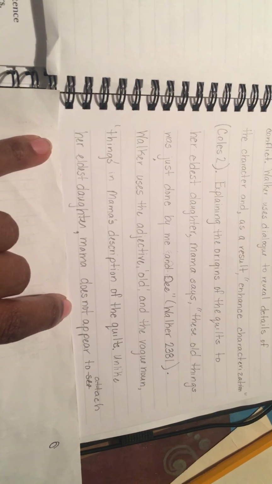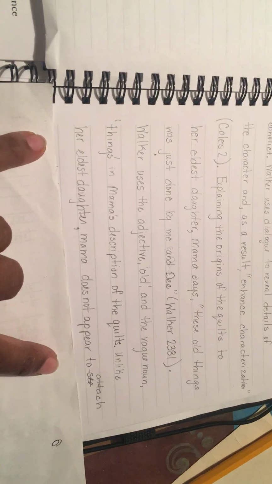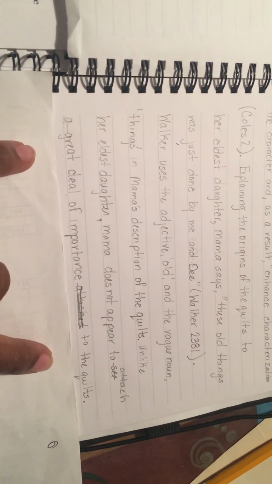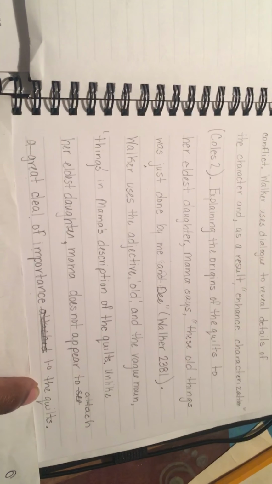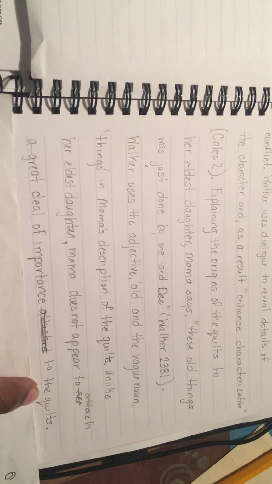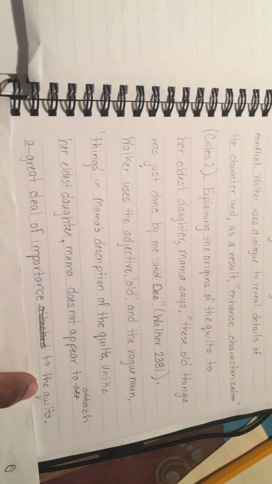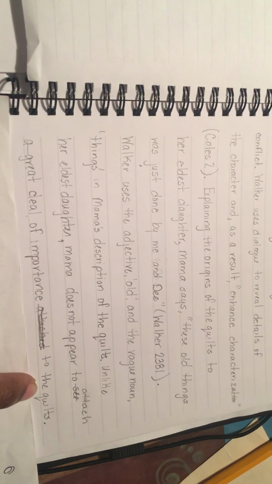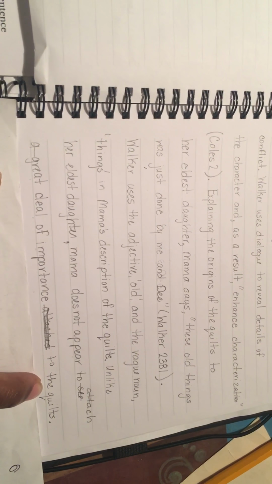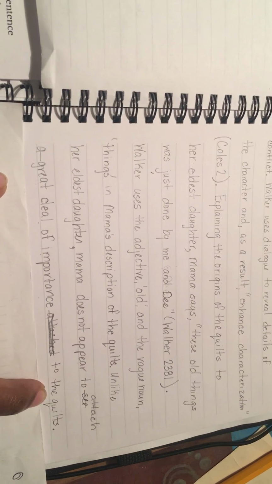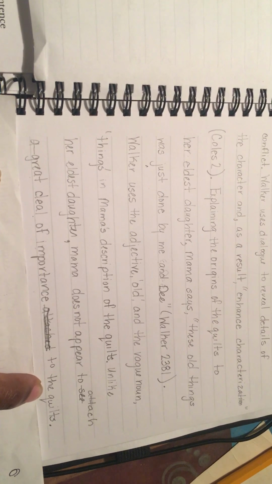Unlike her eldest daughter, Mama does not appear to attach a great deal of importance to the quilts. Why do I think that? Well, she calls them these old things. So either she doesn't think they're all that important and they're not worth this conversation, or she doesn't want her daughter to think they're that important. So I'm going to explain that there, okay?